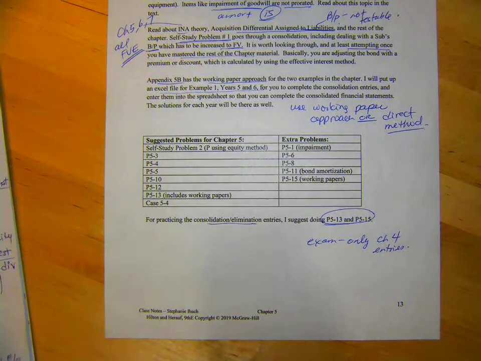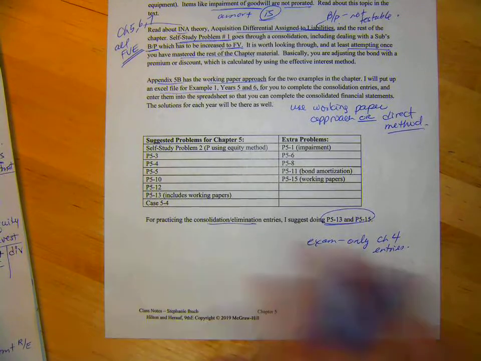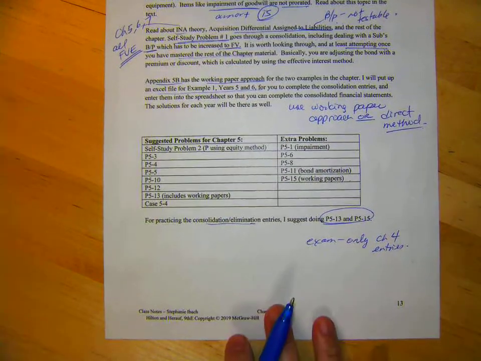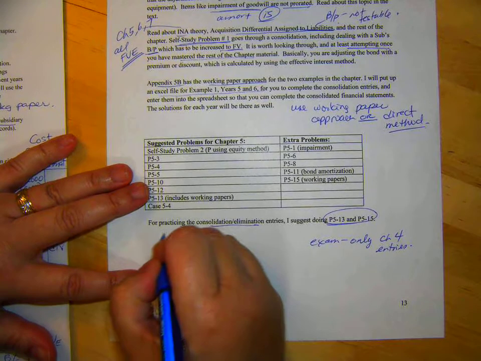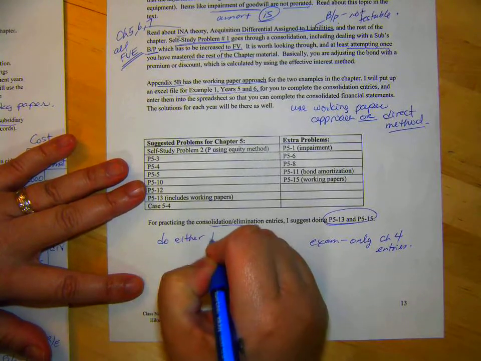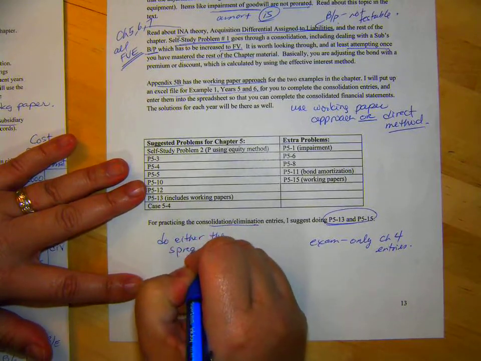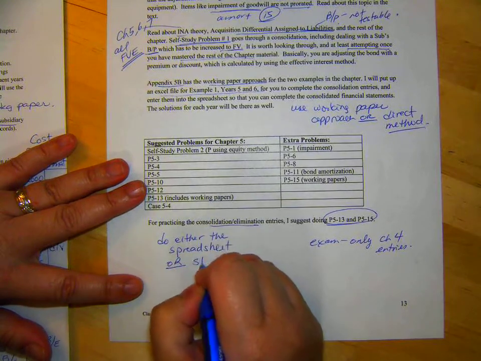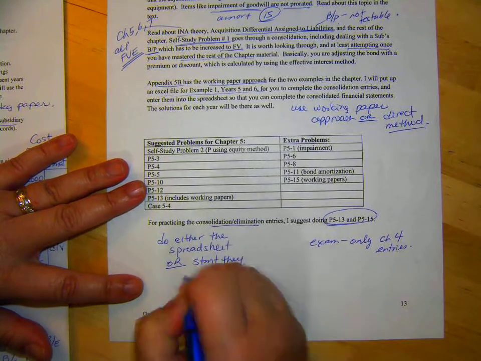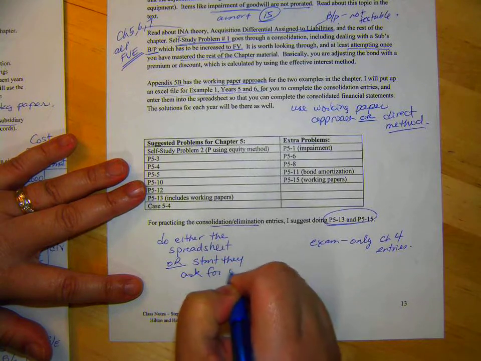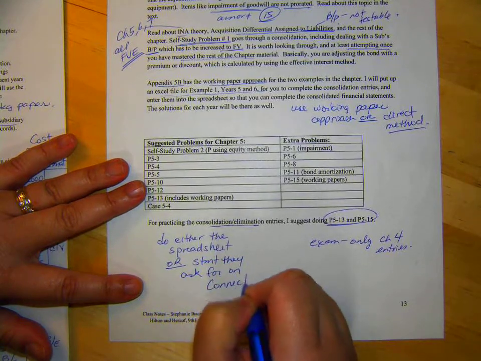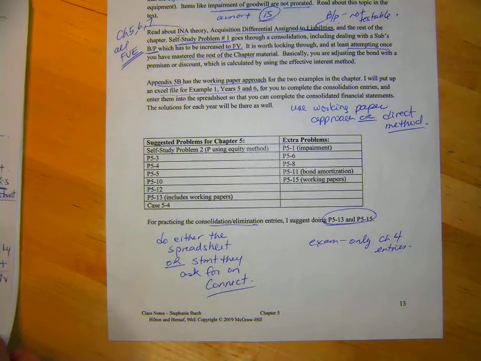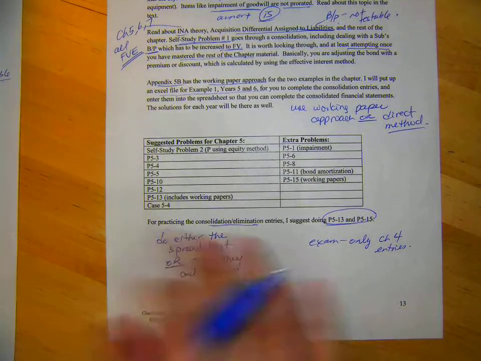Because they'll ask you to do both a spreadsheet and the statement itself, so just do one or the other. So either do the spreadsheet or the statement they ask you for on Connect. And I don't have any working papers or spreadsheets for the Connect assignment, but the other problems will.